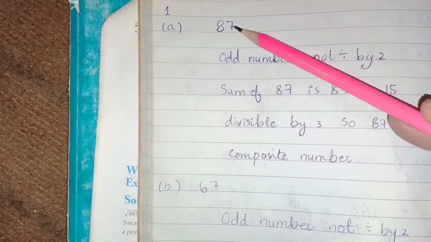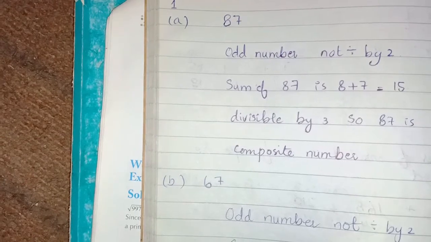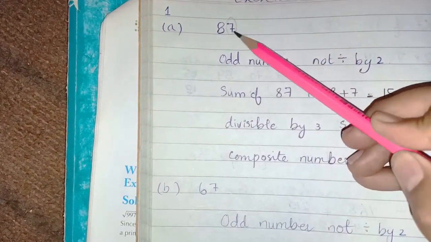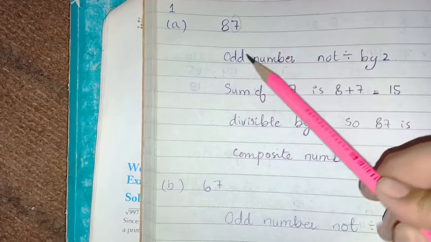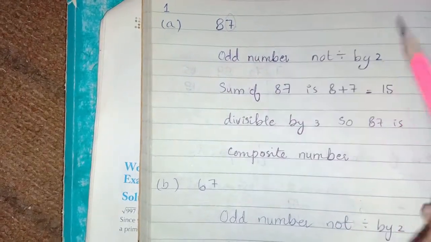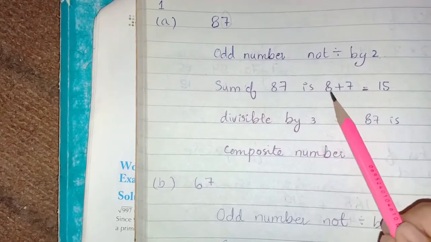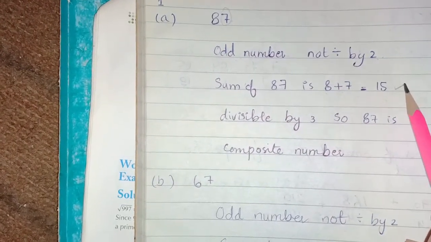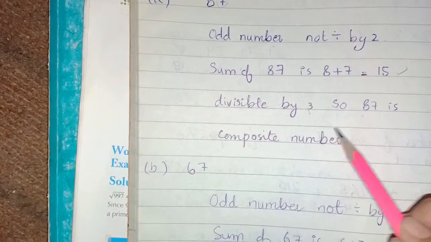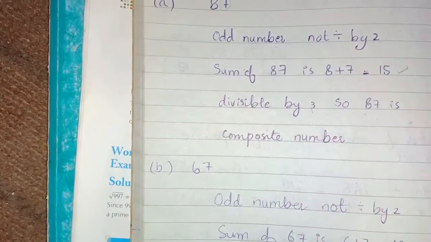87. First we are going to check whether the number is odd or even. So to check odd and even, we look at the last number. It is 7, an odd number. An odd number is not divisible by 2. The sum of the digits of 87 is 8 plus 7, 15. 15 is divisible by 3. So 87 is a composite number.